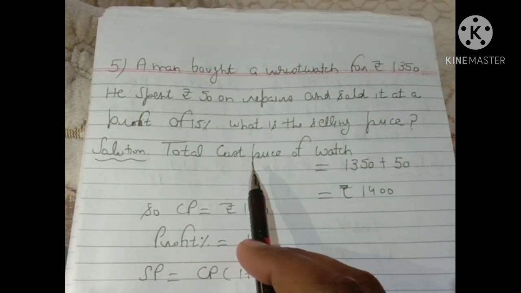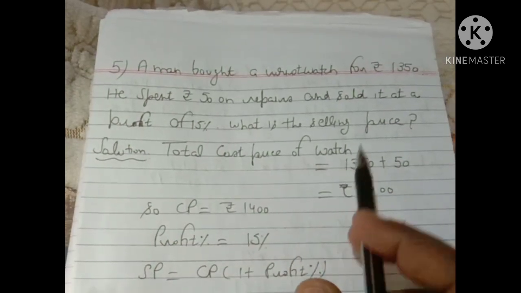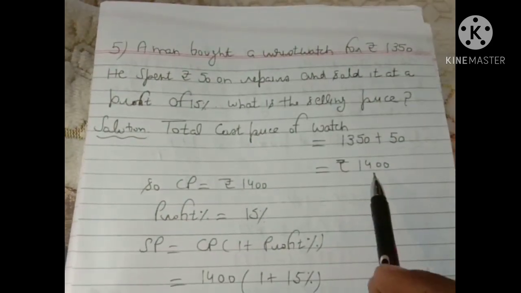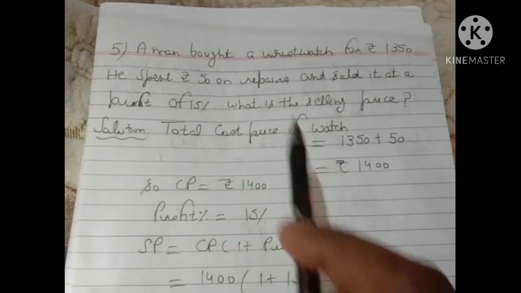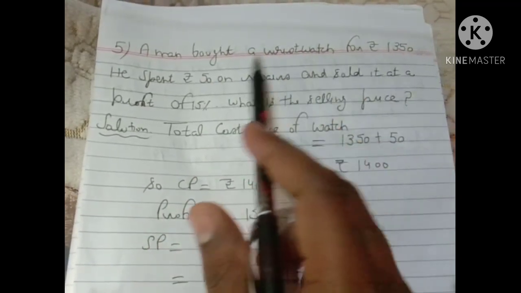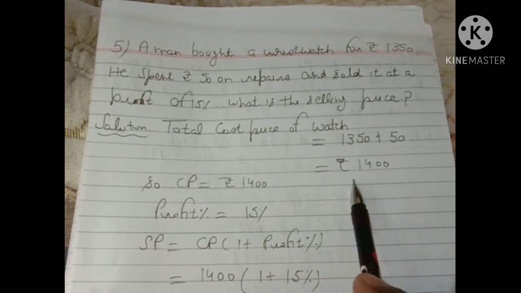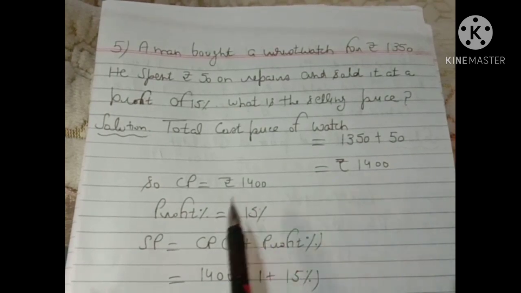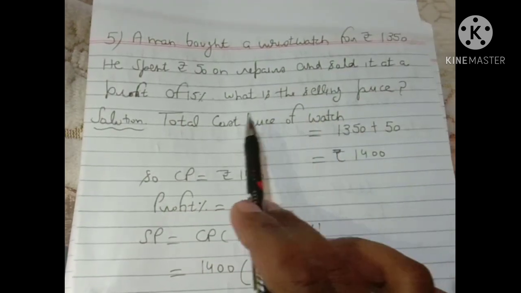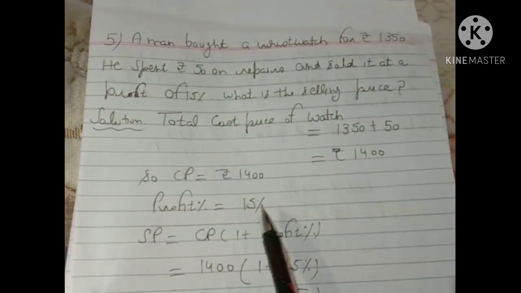So the total cost price will be equal to 1350 plus 50, which becomes 1400. And the profit percentage is given, that is 15%.